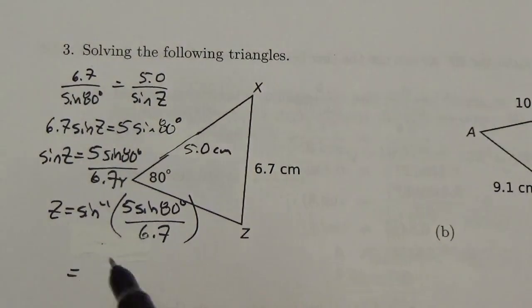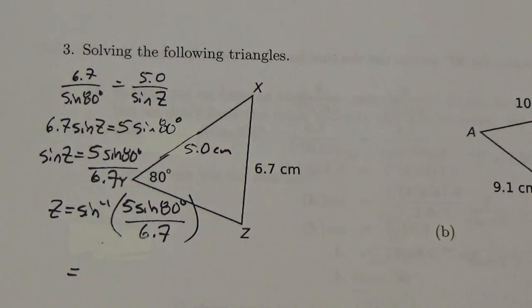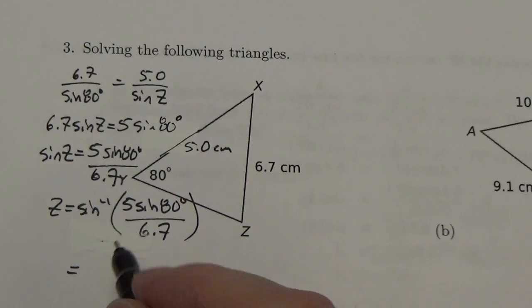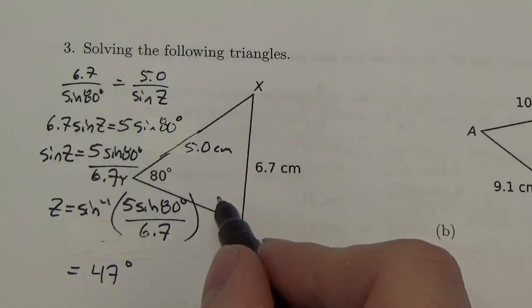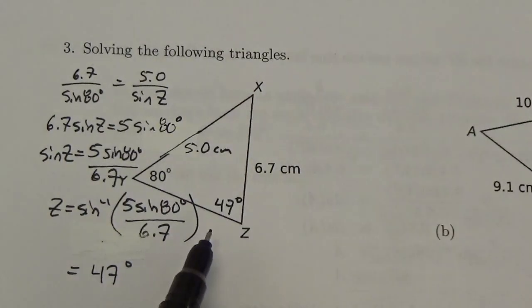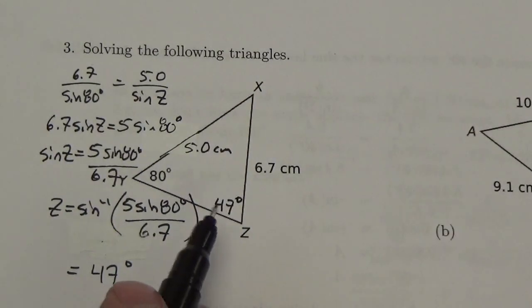So that will be the inverse sine of 5 sine of 80, so I'm just doing that on my calculator over here, divided by 6.7. And so I'm going to get an angle of 47 degrees. Now I rounded that a little bit, so we have to make sure that that's clear.